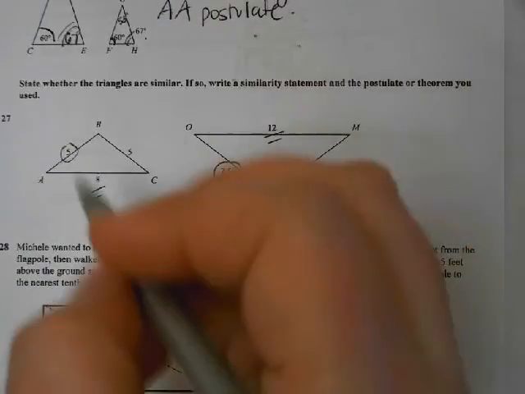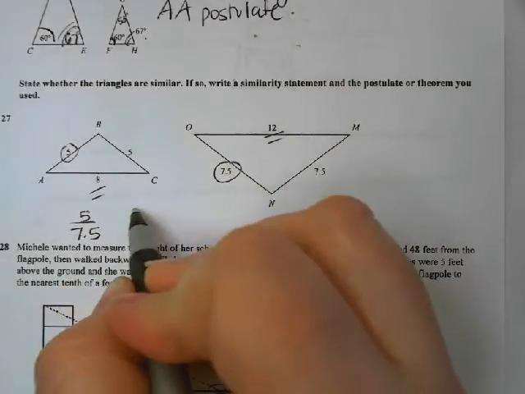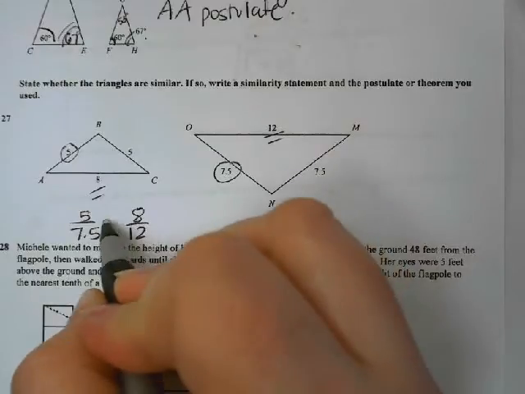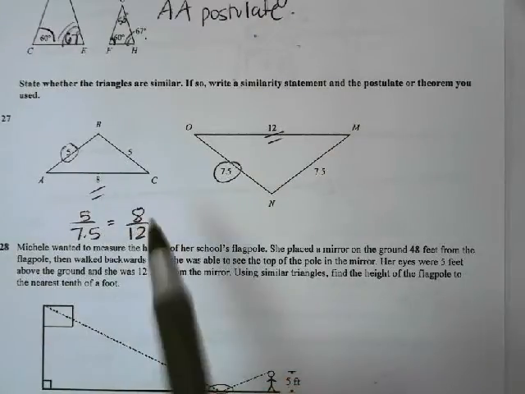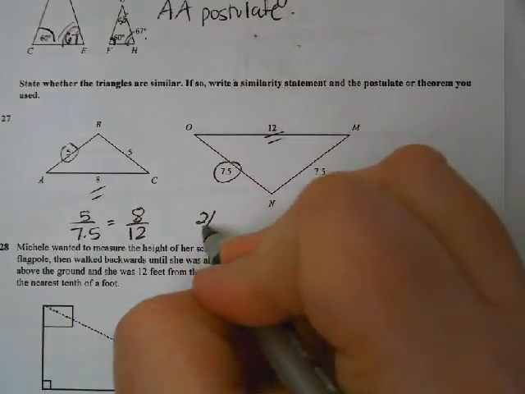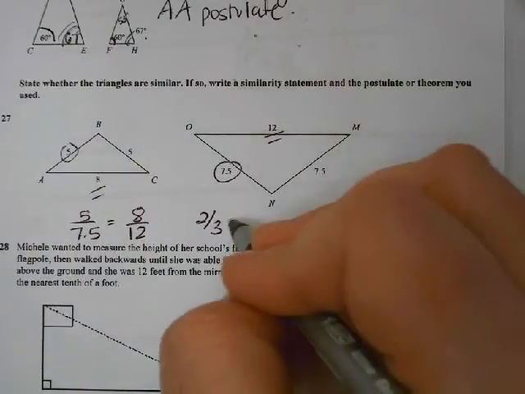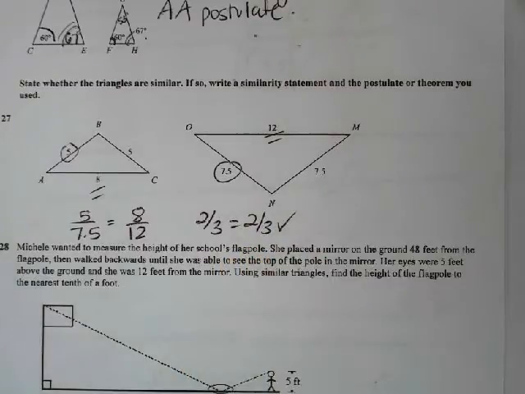So 5 is to 7.5 as 8 is to 12. So we're going to check this if you want on your calculator. 5 divided by 7.5, and we'll reduce the fraction. That reduces to 2/3, and then we have 8/12, and that also reduces to 2/3. So we are certain that their scale factors match up.